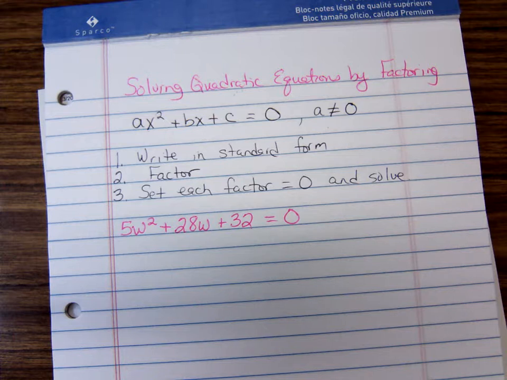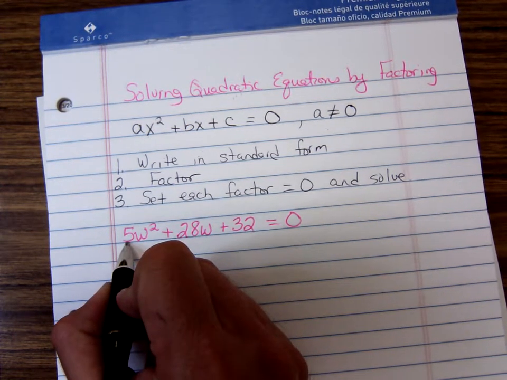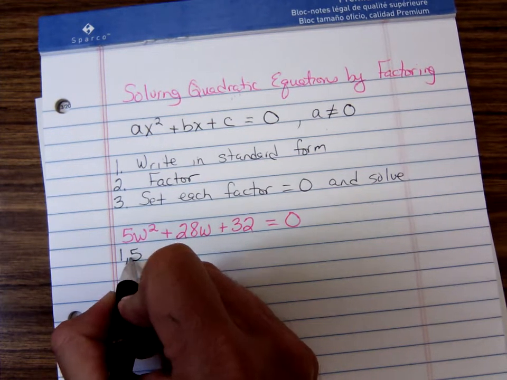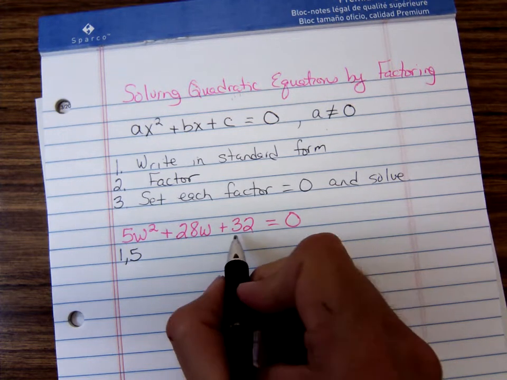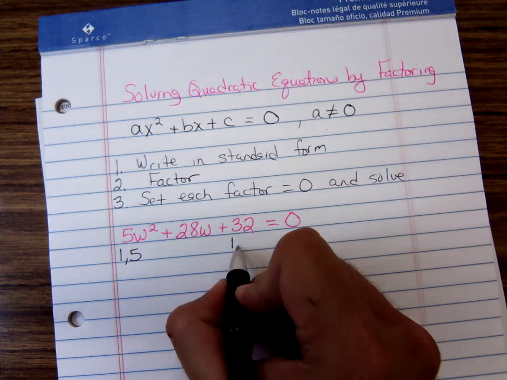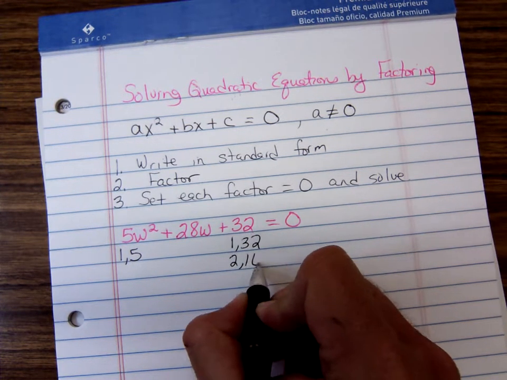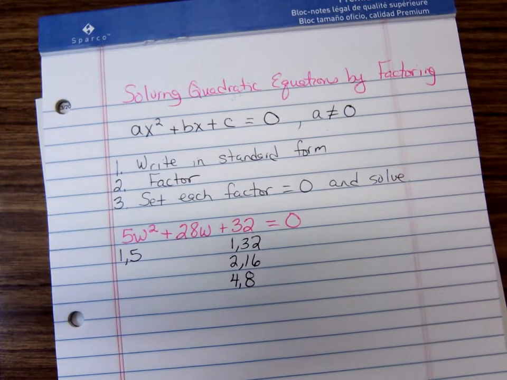So let's see. If I'm going to factor this, what numbers multiply together to give 5? Well, 1 times 5 is pretty much it, isn't it? And what numbers multiply together to give 32? Oh, there's a lot of those. 1 times 32. 2 times 16, and what else? 4 times 8.